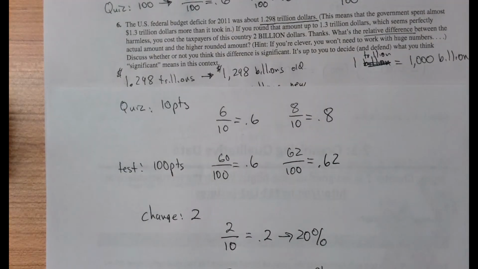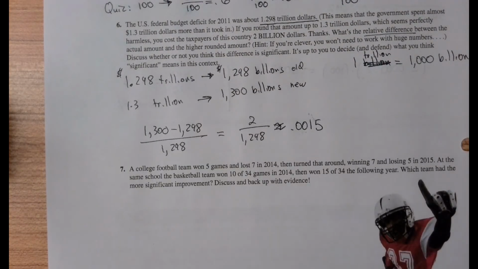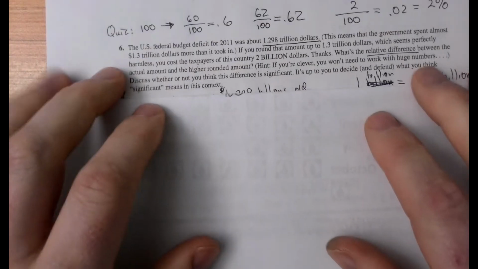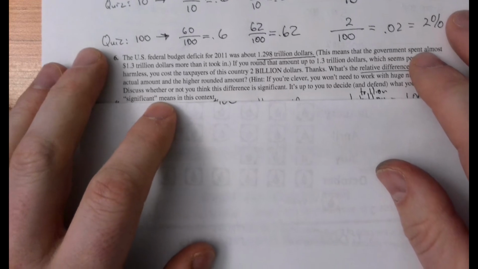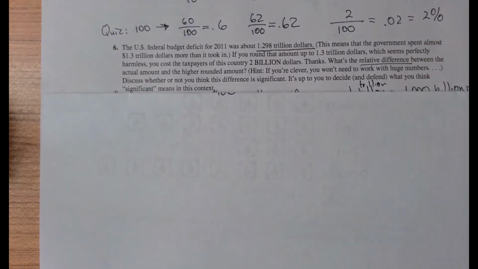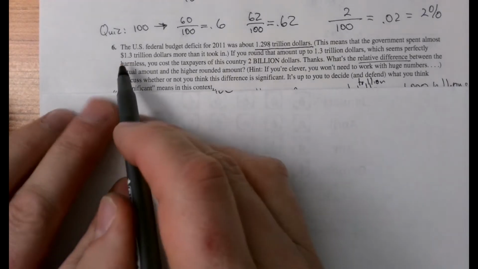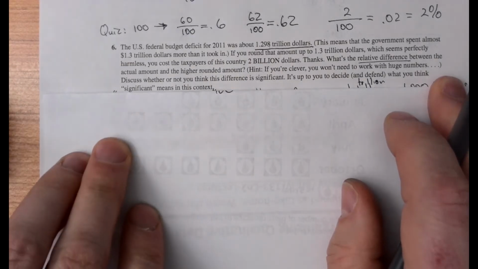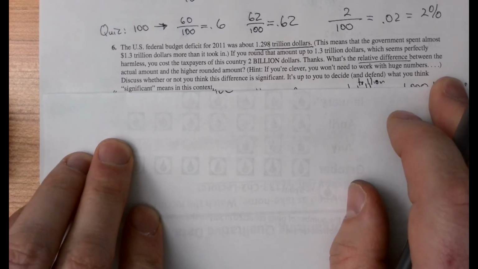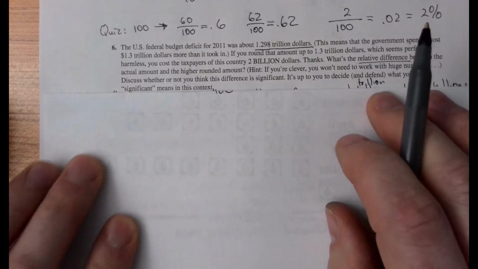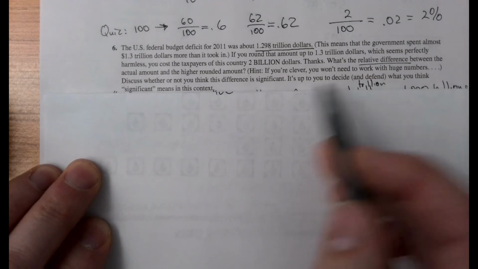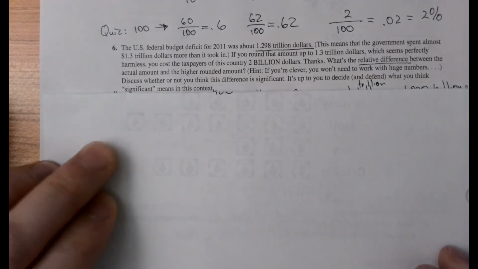Okay, so then we get to this idea of the federal deficit. The author says back in 2011, the government spent $1.298 trillion. That means they spent more money than what was brought in. And he's like, hey, let's just round this up to $1.3 trillion, and then let's calculate that relative difference. And then he notes, hey, if you're clever about this, you won't have to work with really large numbers.